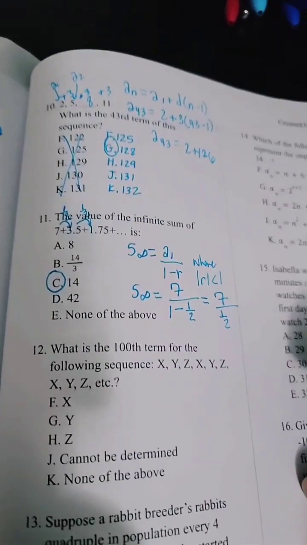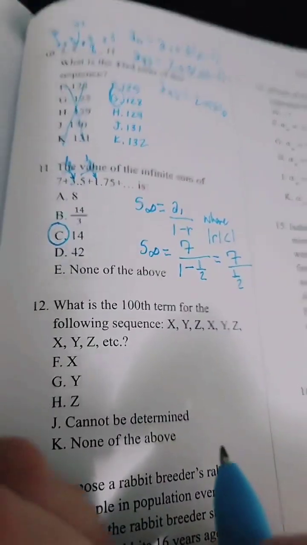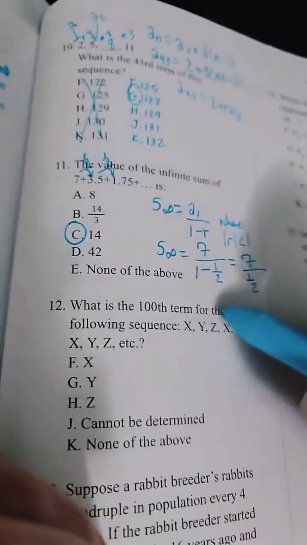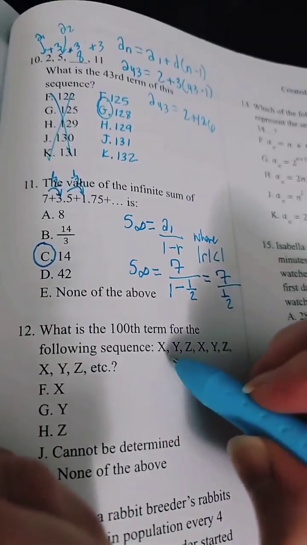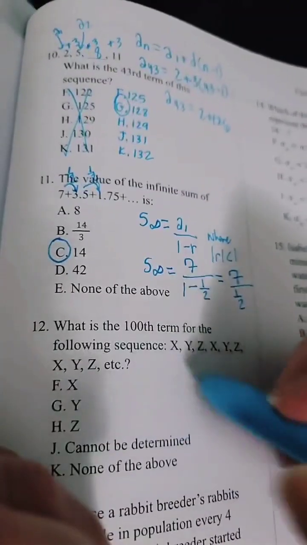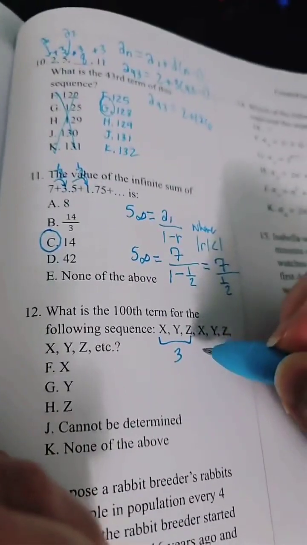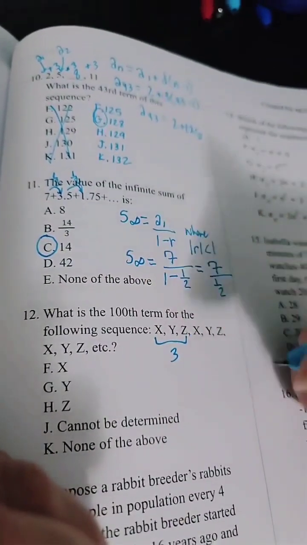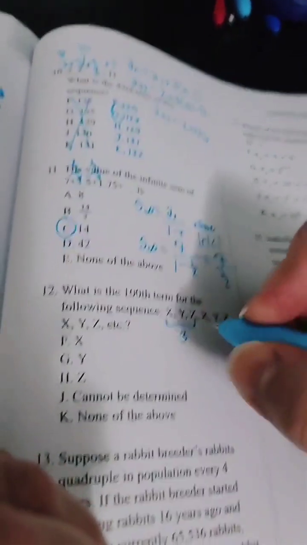So let's go to number 12. Number 12 says, what is the 100th term for this sequence right here? So look at the sequence, look at the pattern. It's going XYZ, XYZ, XYZ. So it repeats every 3.